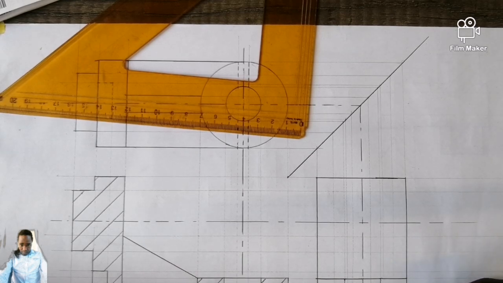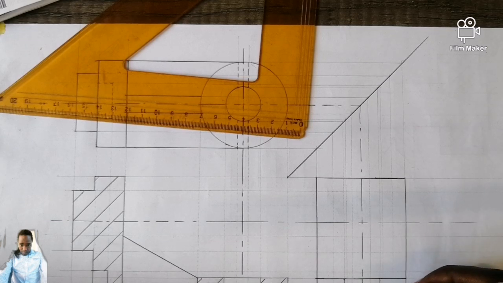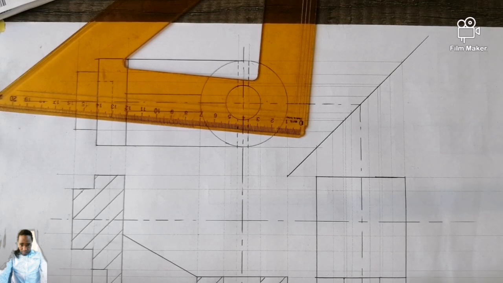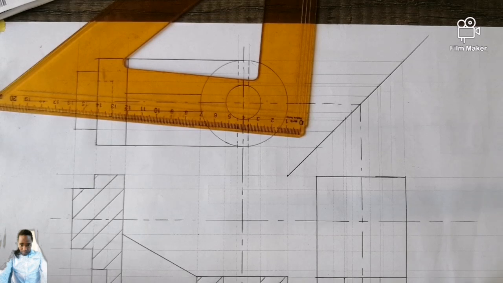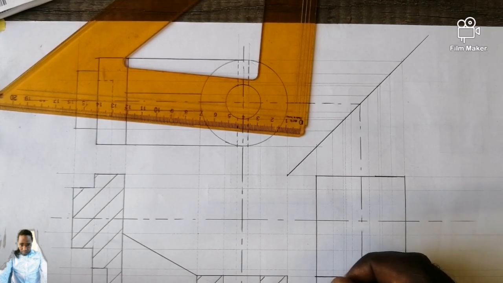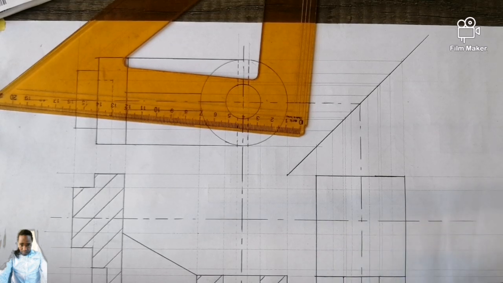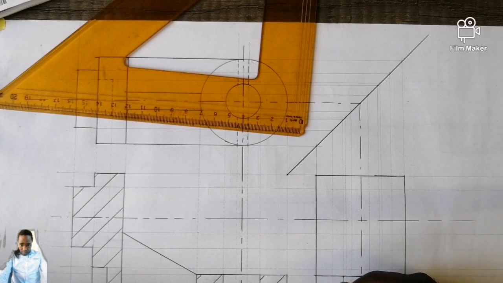They were cut most again, which means what is going to be in section is only this portion and this one. You understand? So this side is going to be in hidden, even though they said it is not necessary. But for better understanding, let me put them.